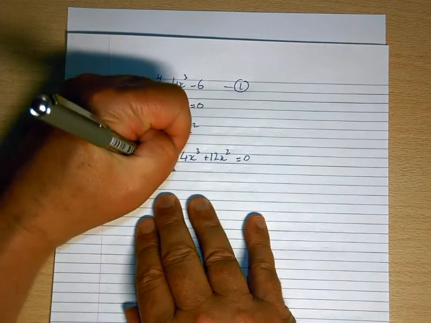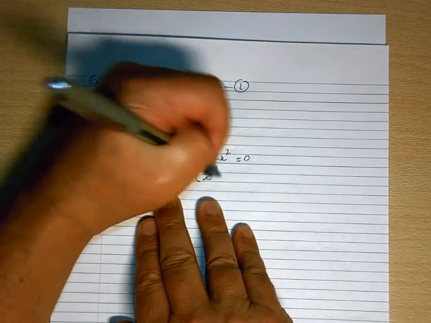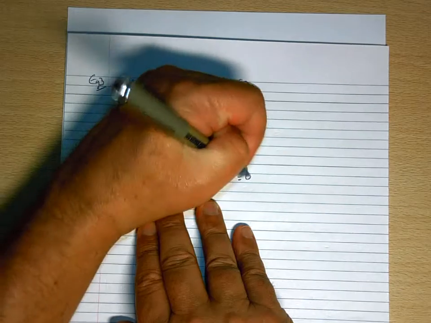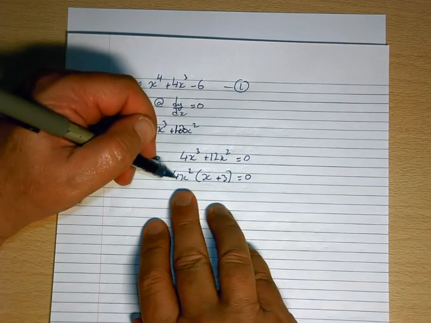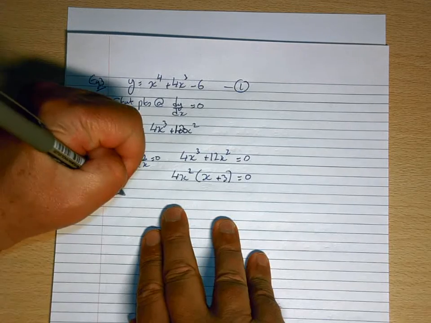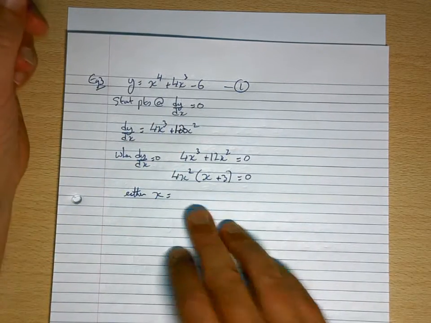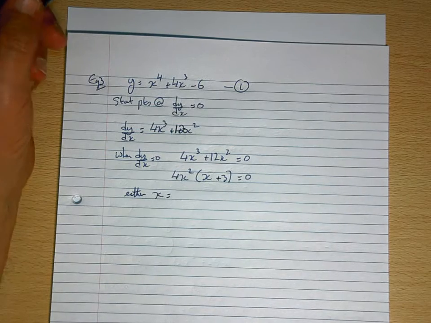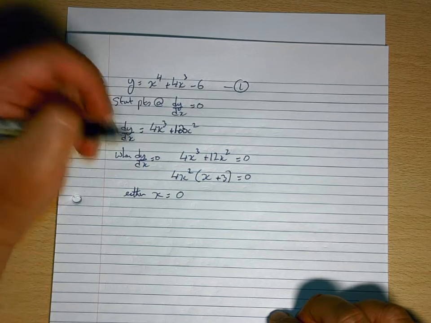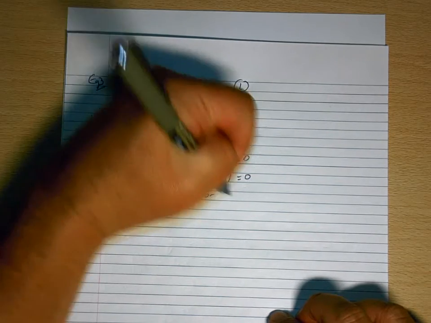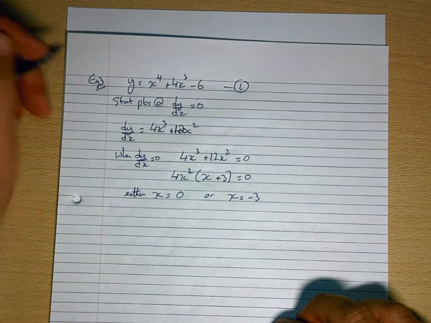I can take common factors of 4 and x squared, leaving me x plus 3. Just check, multiply that back out: 4x cubed plus 12x squared. So either x equals 0 if 4x squared equals 0, or x equals minus 3 coming from that bracket.